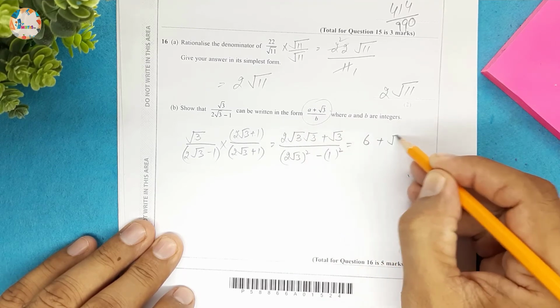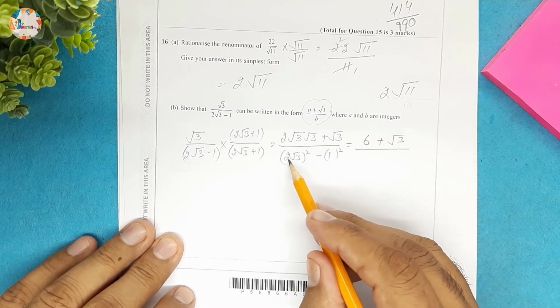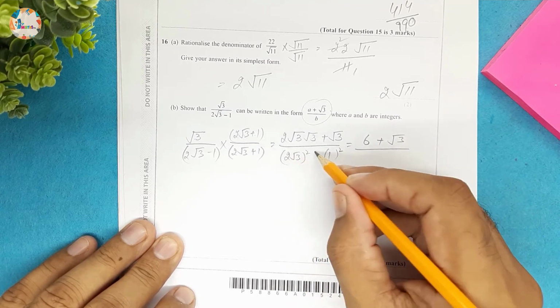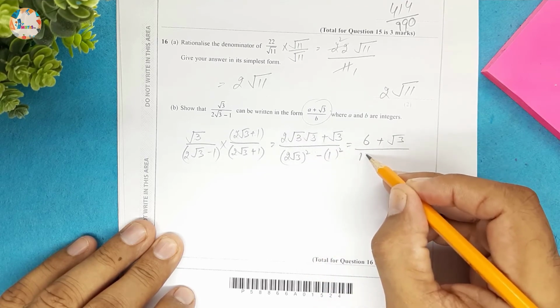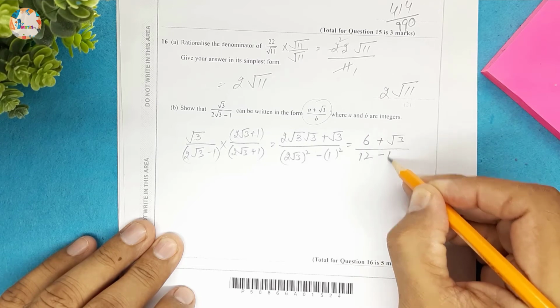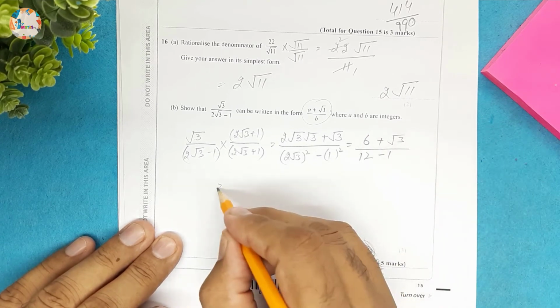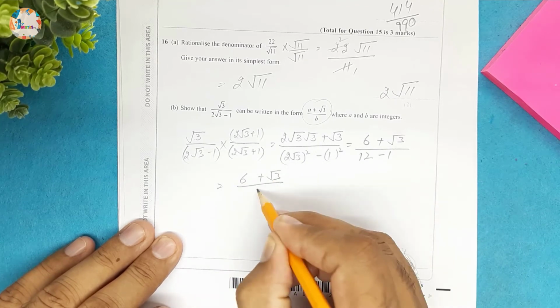So 6 plus root 3 over this one will be 2 into 4 into this one. 2 squared will be 4, so 4 into 3 will be 12, so 12 minus 1, so this will be equal to 11. So we can write the final answer as 6 plus root 3 over 11.